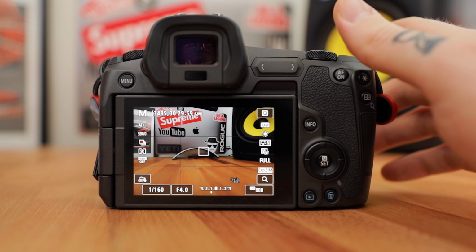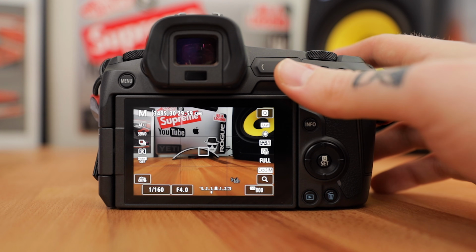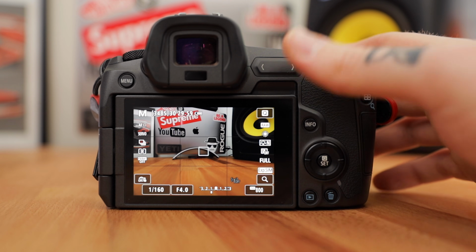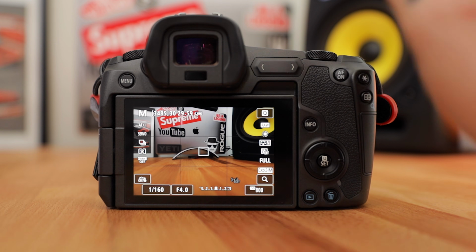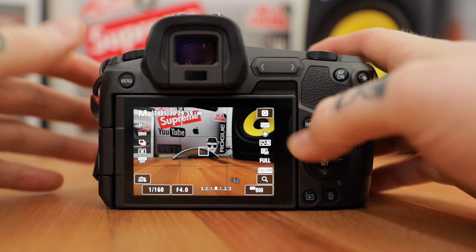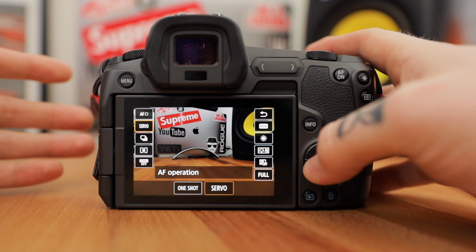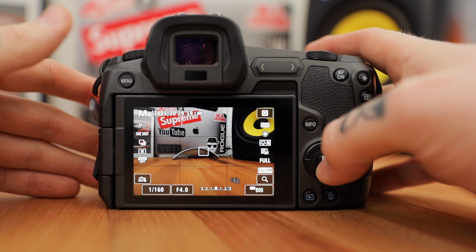So that's super handy if maybe you're shooting like an athlete or someone playing football or someone running, whatever it is, and you want to make sure that way if maybe you are trying to keep that person in focus while they're moving, that kind of helps you out. But for me, most of the time I'm just going to be in one shot. That works best for me.